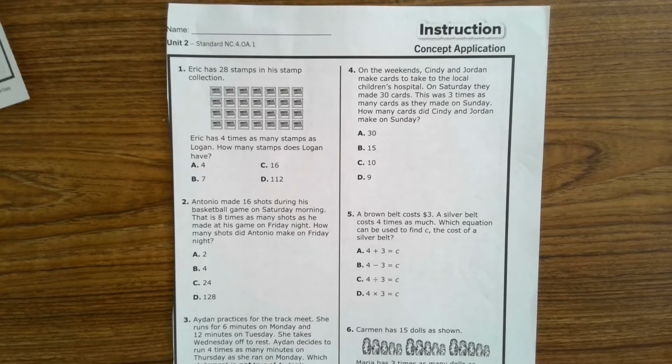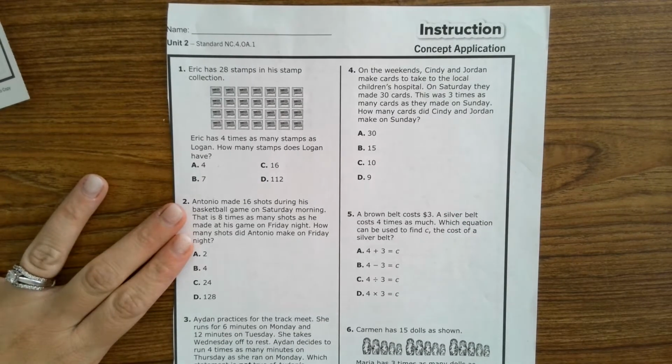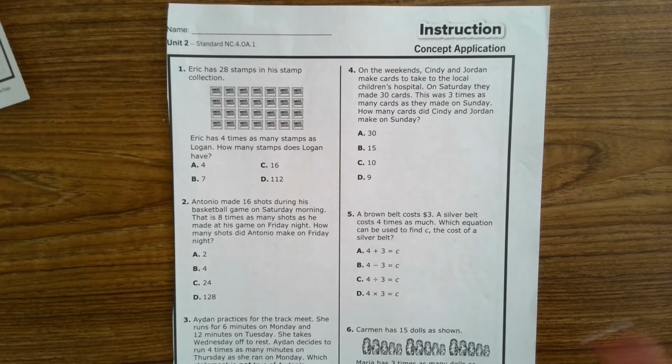Okay, guys, this is Mrs. Langeman. I'm going to go over the Unit 2 Concept Application, page 15 in your ThinkUp book. Make sure that you have your book out and you are reviewing the answers with me as we go.